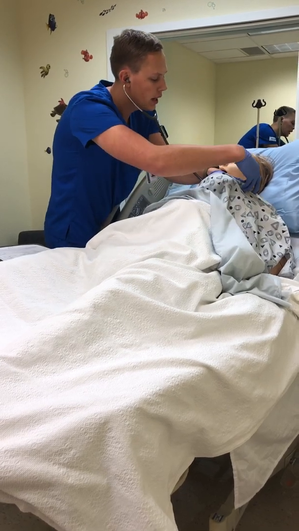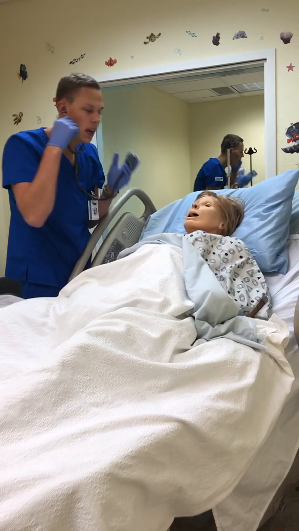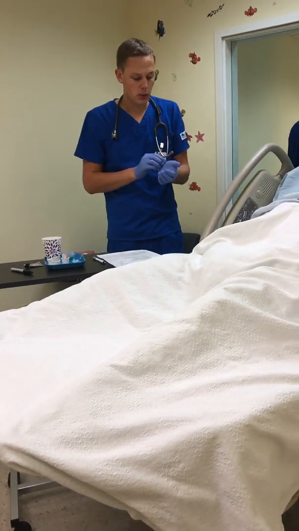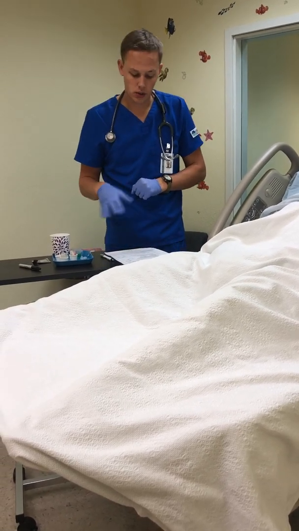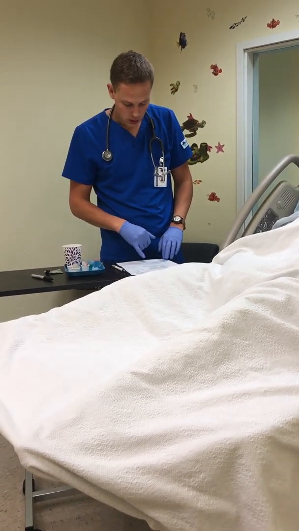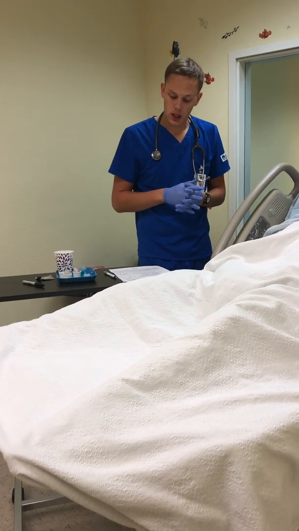And after 30 seconds, I can then clip her back up. And in 30 seconds, she was at 40 beats, so multiply that by 2, she's at 80, so she's able to get her digoxin. And so her next one is going to be her Paxil, which is 20 milligrams, for anxiety.